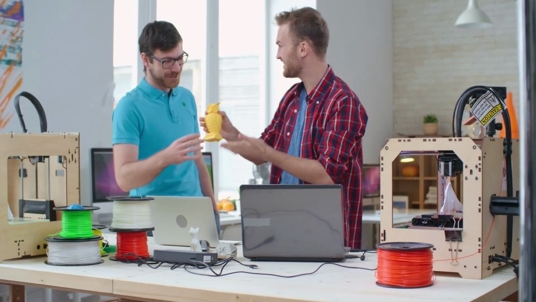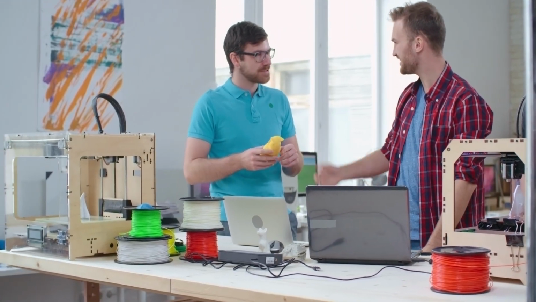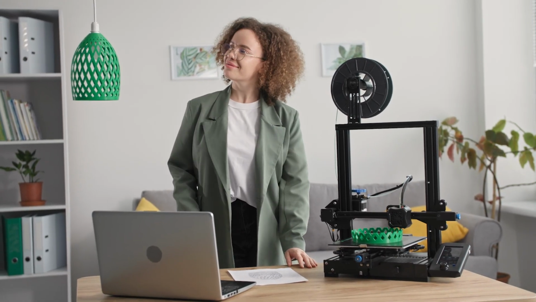These are some of the features that Inventora offers, but there are so many more that can help bring your 3D printing business to the next level.